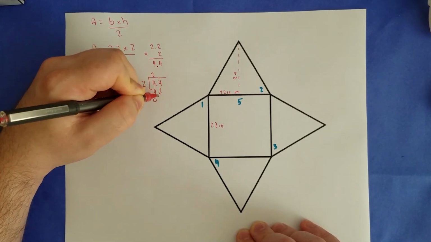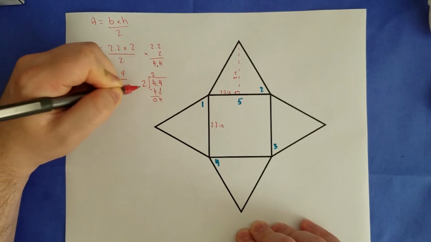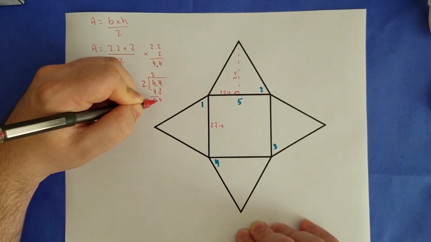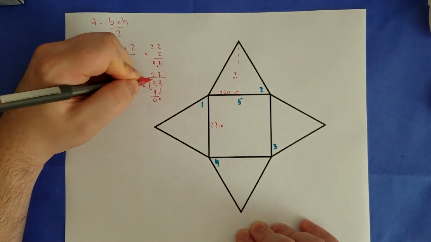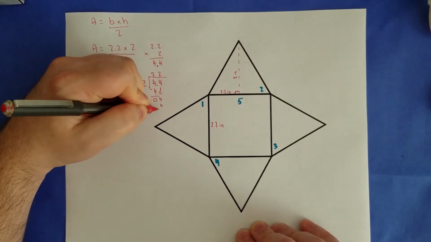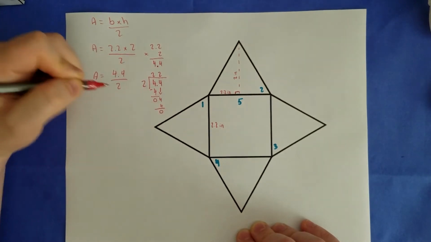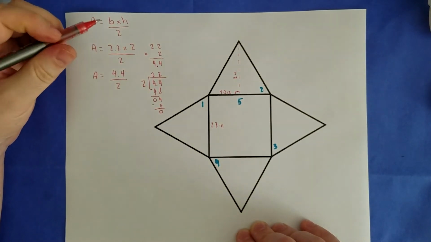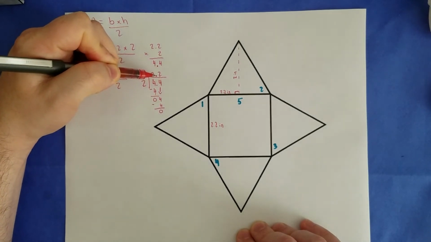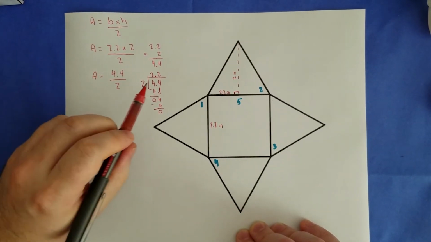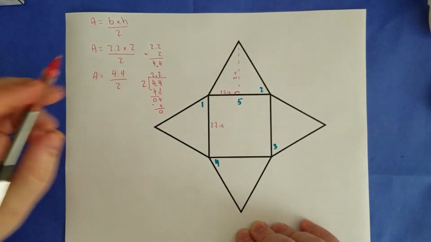Bring down, brought my 4 down. Does 2 go into 4? Absolutely. How many times? 2 times. 2 times 2 is 4. I end up with 0 when I do my subtraction. And now I bring my decimal up. So there we have it, 2.2.